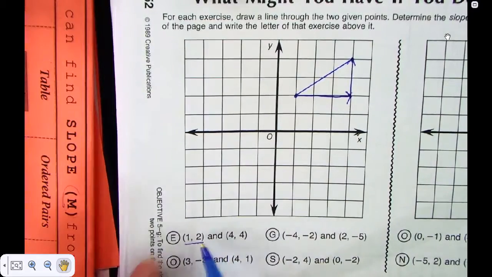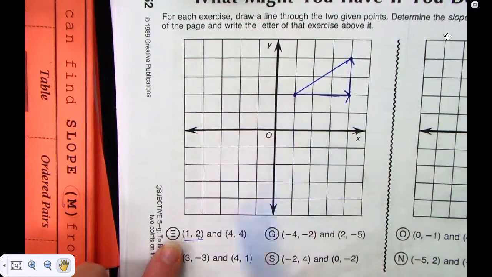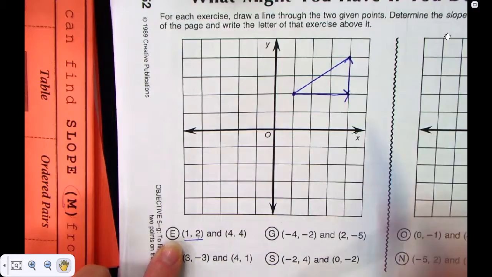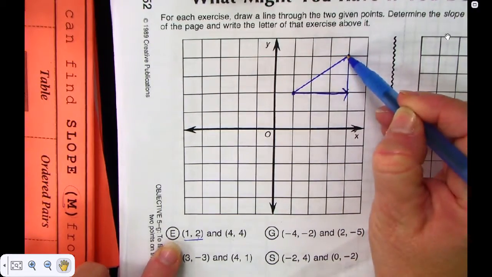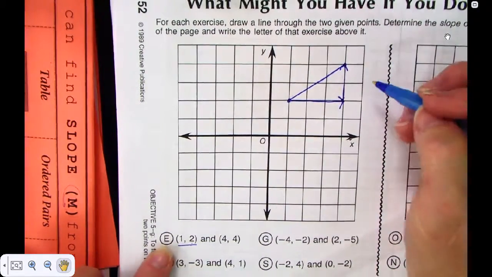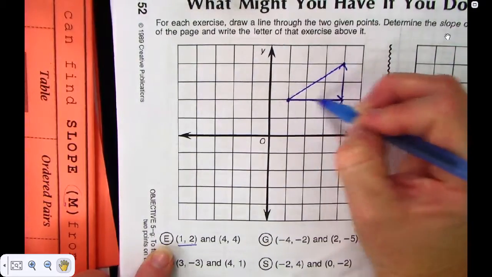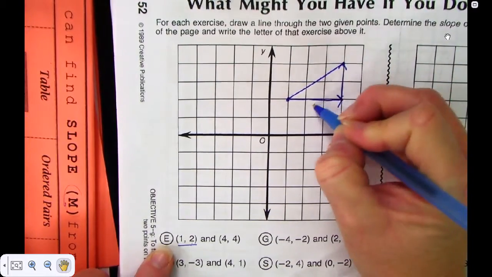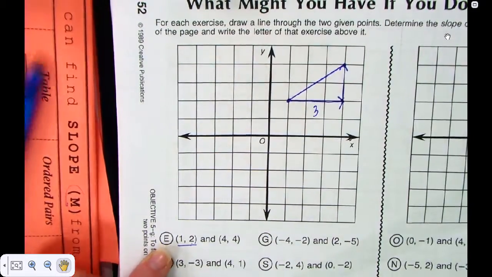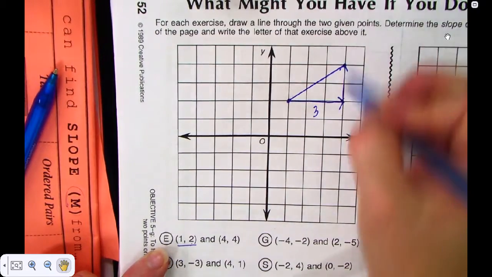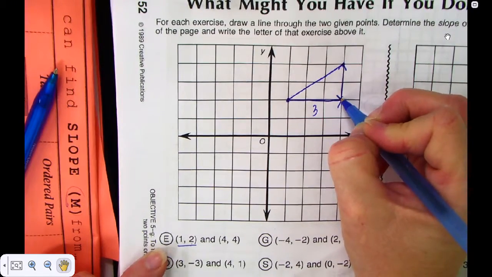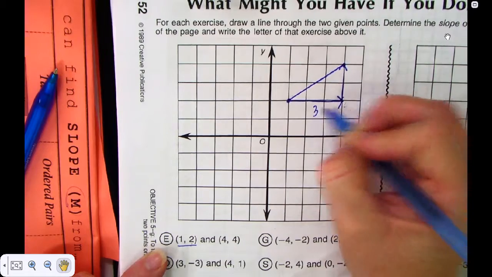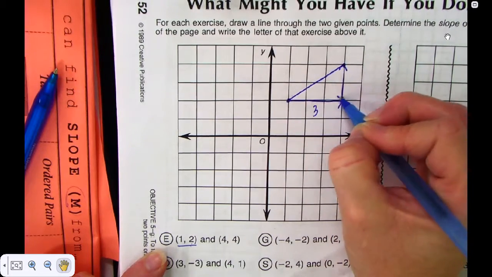We graphed these 2 points, 1, 2 and then 4, 4. We connected the 2 points. Now we're going to do the rise over the run. We ran how many? 3. Guys, do you see where I'm putting the 3? I don't want the 3 down here. I don't want the 3 right here. I need it right here to show that that's 3 units.